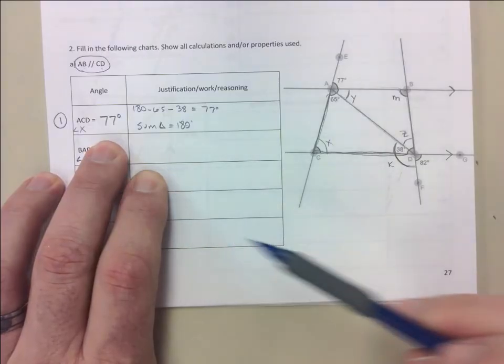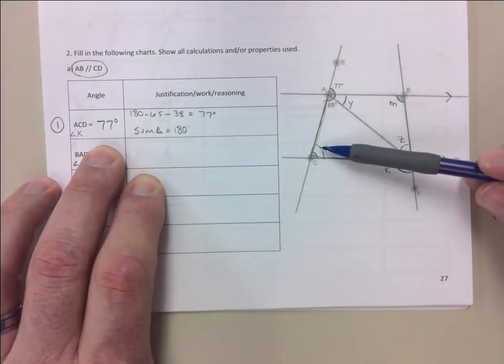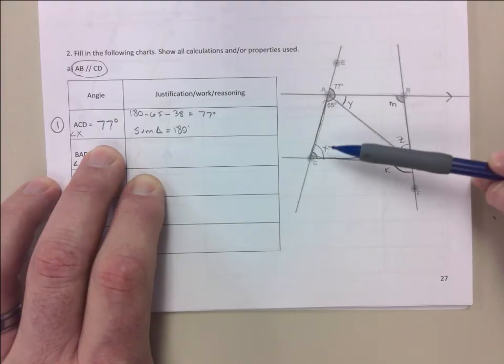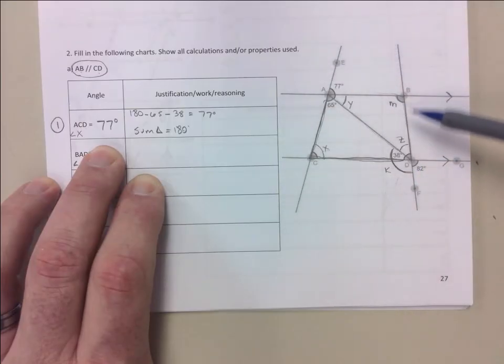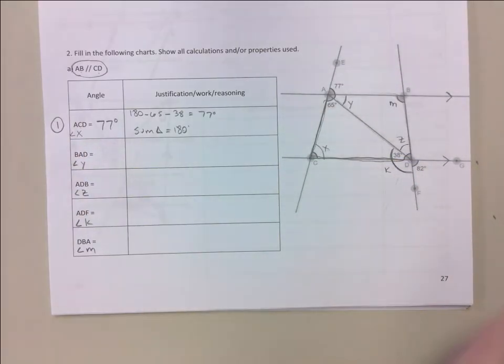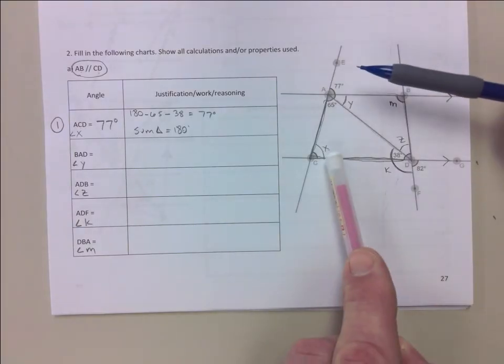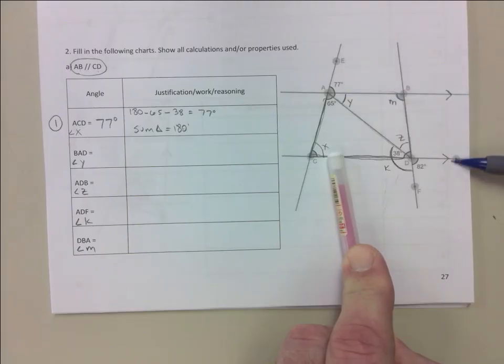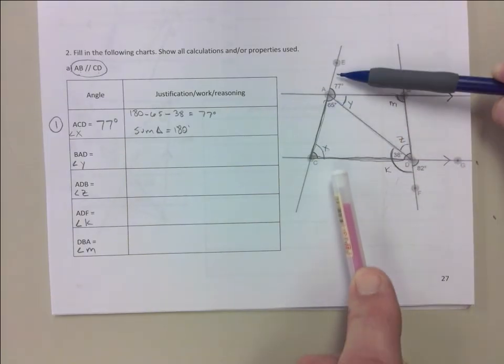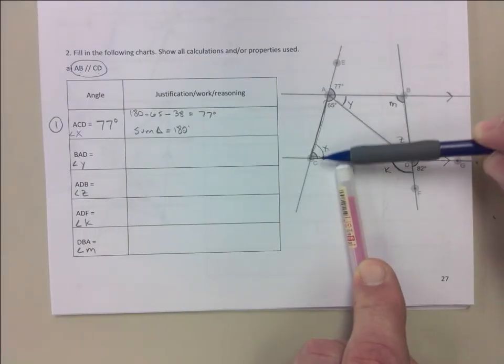Does anybody see a different way to have found X here? Does anybody see a different way to come up with this angle? Zoom out a little bit. There are two parallel lines connected by this transversal. So what do we call this angle and that angle?